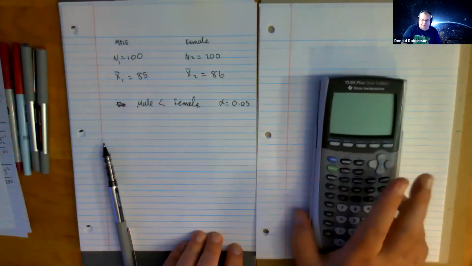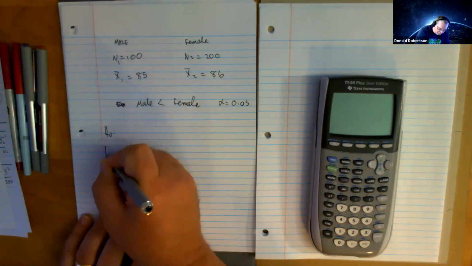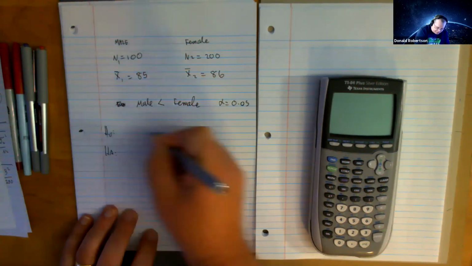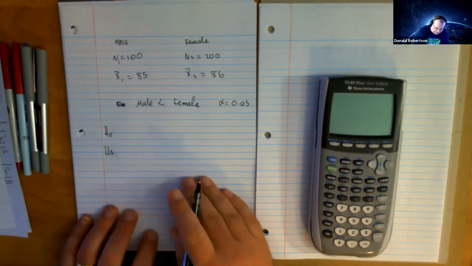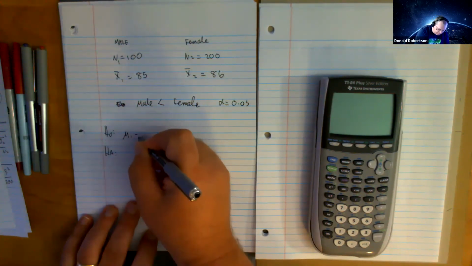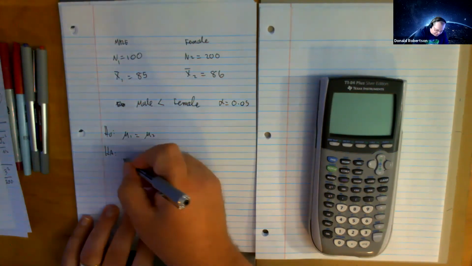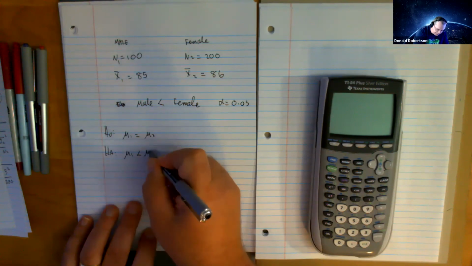So straight into the, well, not straight into the calculator. Forgot the most important part: the null and alternate. The null and alternate don't care if sigma is known. Isn't the null always going to be that the two means are the same? It is. In this case, aren't we looking for a left-tailed test?